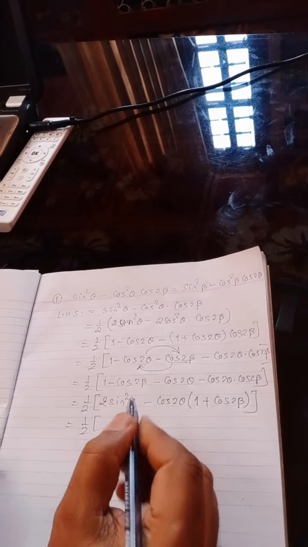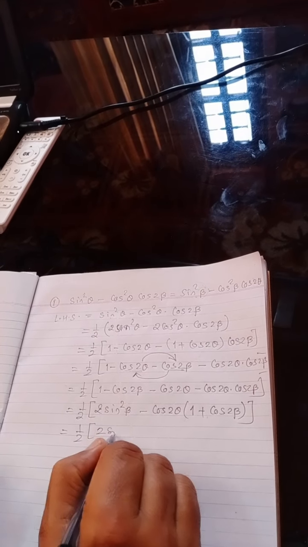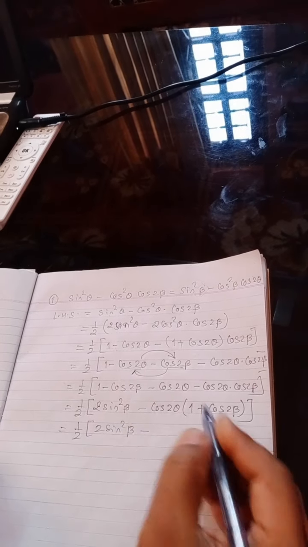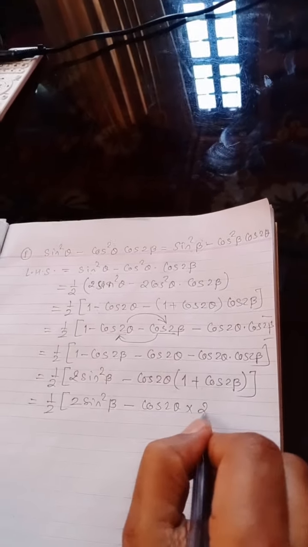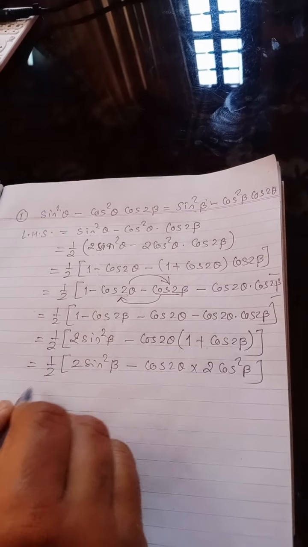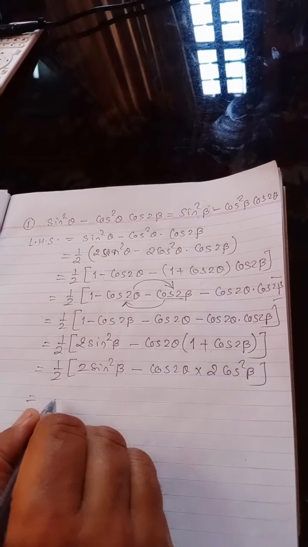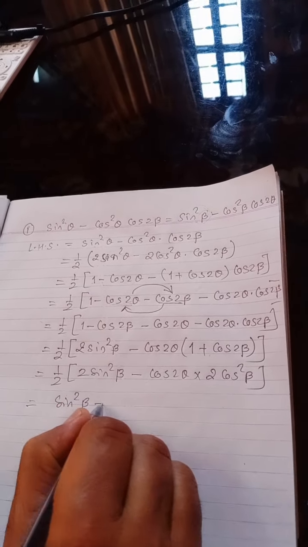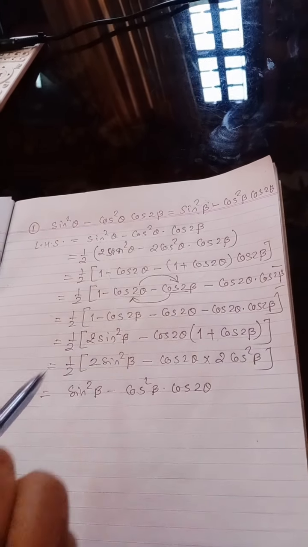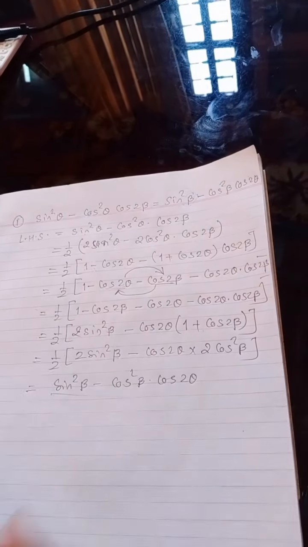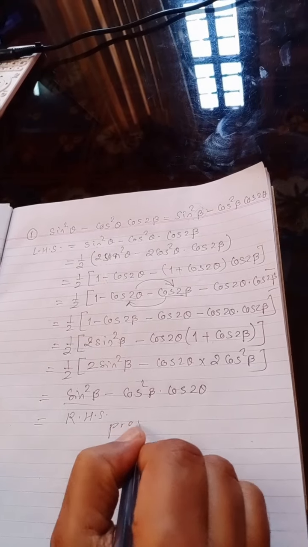1 by 2. 2 sin square theta is the same as 2 sin square beta, sorry. Here cos 2 theta into 1 plus cos 2 beta is 2 cos square beta. Now if we multiply it by 1 by 2, then the 2 cancels, here also the 2 cancels, and then we get sin square beta minus cos square beta times cos 2 theta. This is the right hand side. It means proved. Right hand side proved.